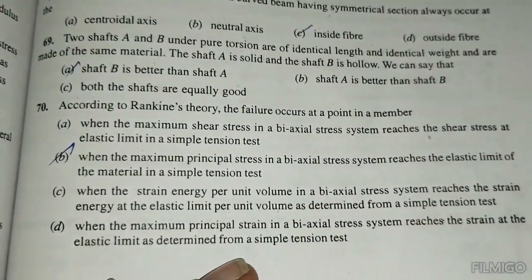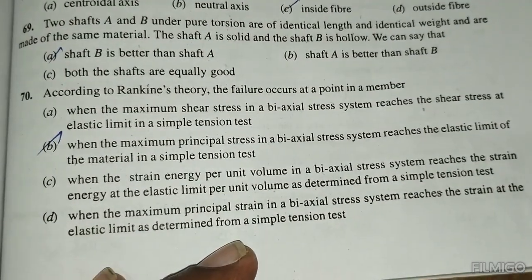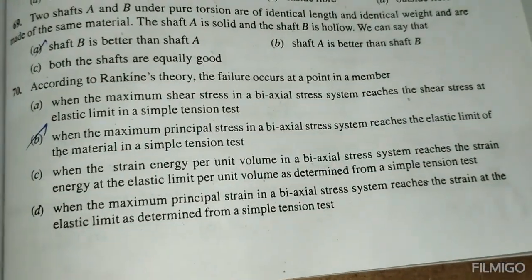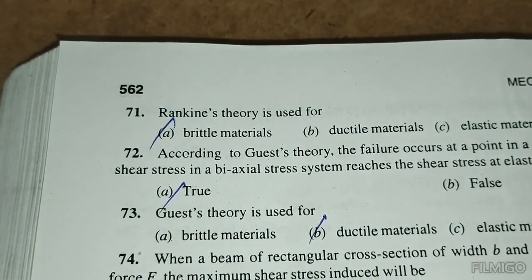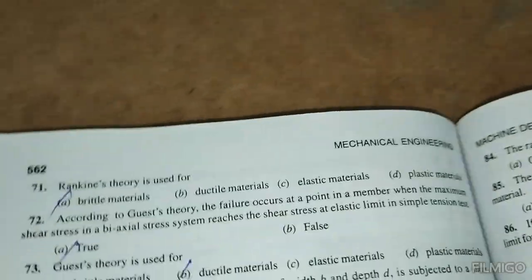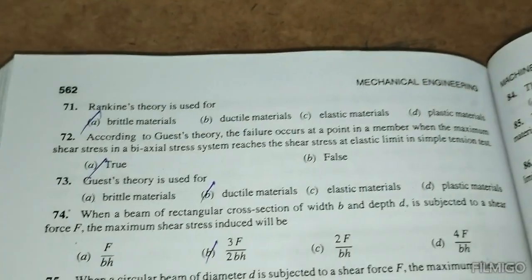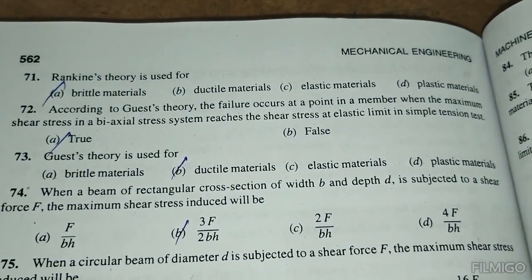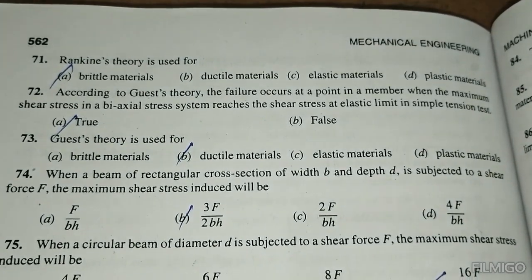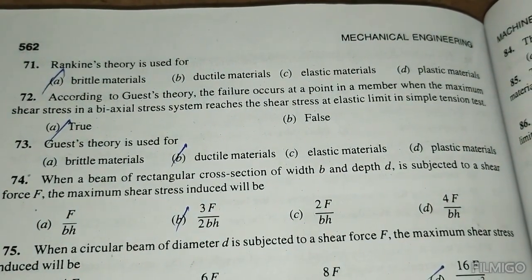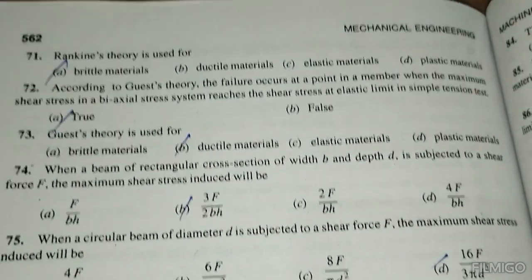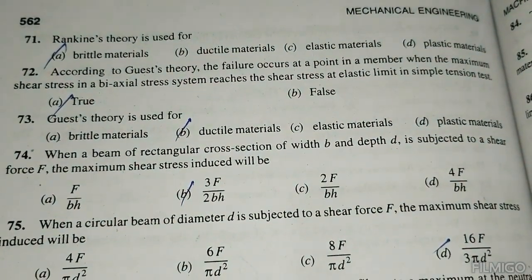According to Rankine's theory, failure occurs at a point in a member when the maximum principal stress in a biaxial stress system reaches the elastic limit of the material in a simple tension test. Rankine's theory is used for brittle material. According to Guest's theory, failure occurs at a point in a member when the maximum shear stress in a biaxial stress system reaches the shear stress at the elastic limit in a simple tension test. Guest's theory is used for ductile material.